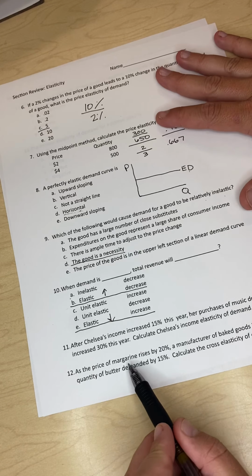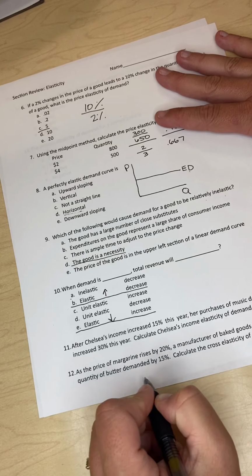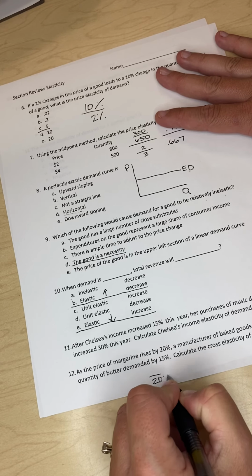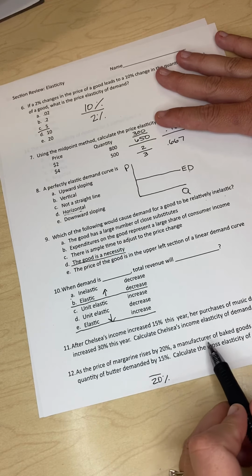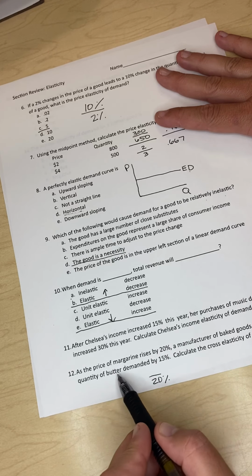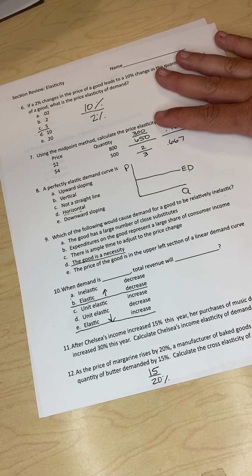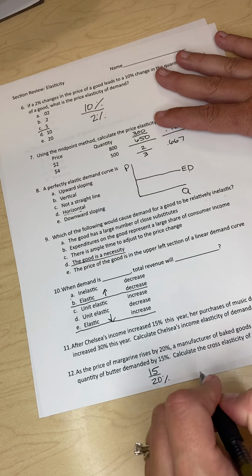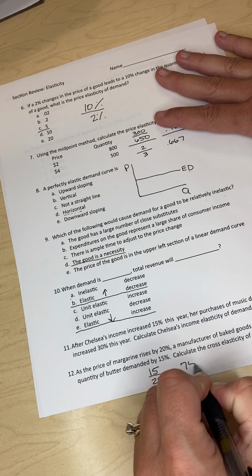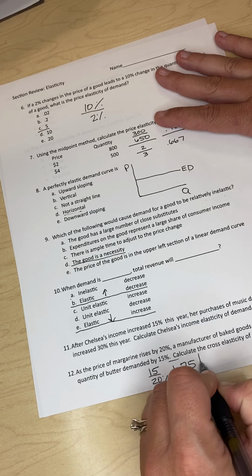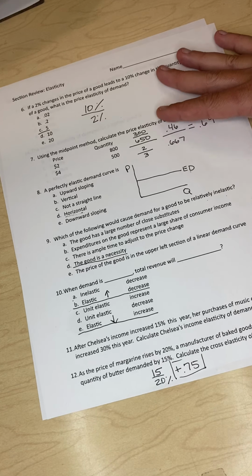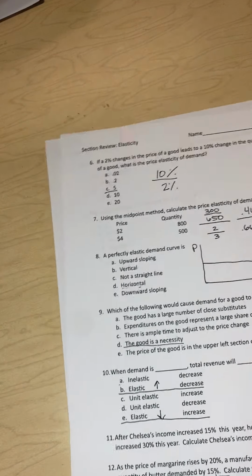As the price of margarine rises by 20%, so 20% would go on the bottom, a manufacturer of baked goods increases its quantity of butter by 15%. So here you have this. This is going to give you 0.75, and it is a positive number. So you could say here that they are substitutes.